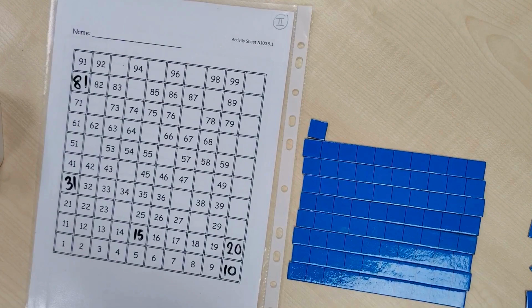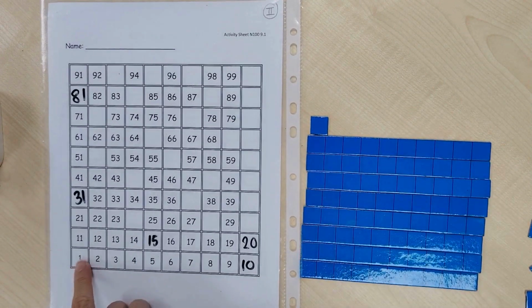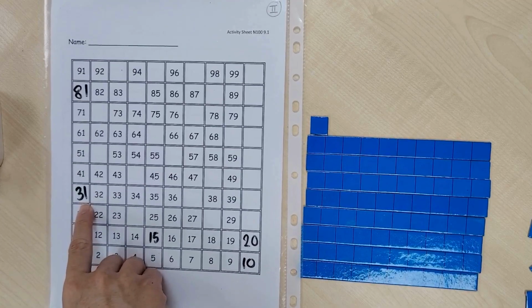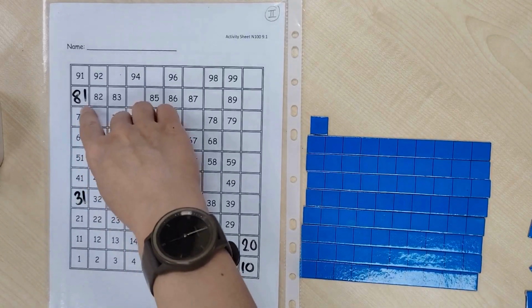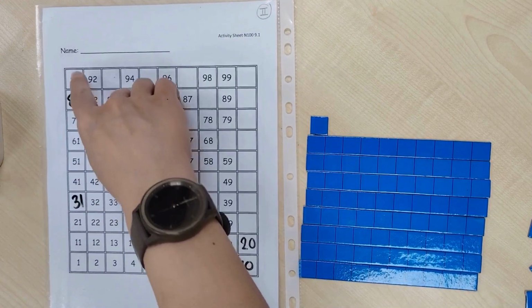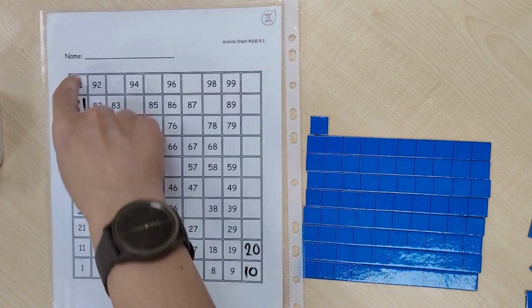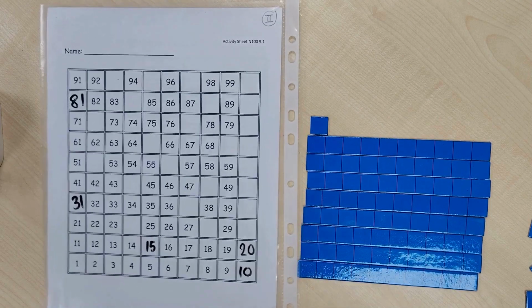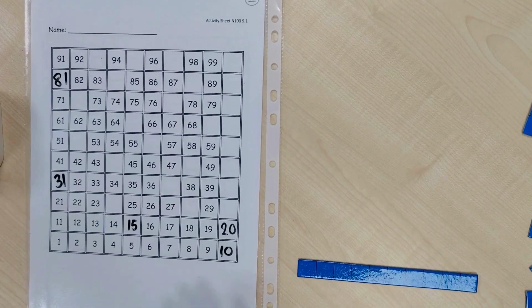Do you recognize the pattern here? Let's look at the chart here. 1, 11, 21, 31, 41, 51, 61, 71, 81, 91. I can count in tens this way. I can also count in tens to form the whole 100 chart.